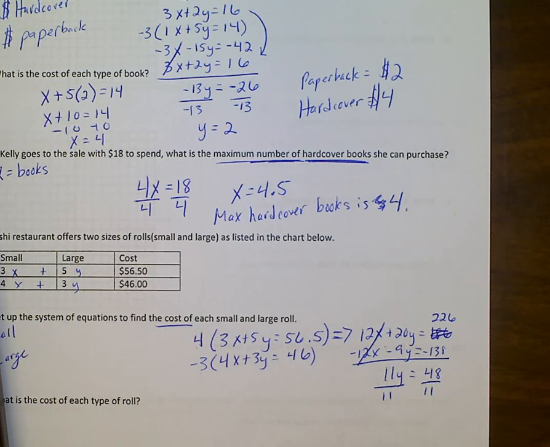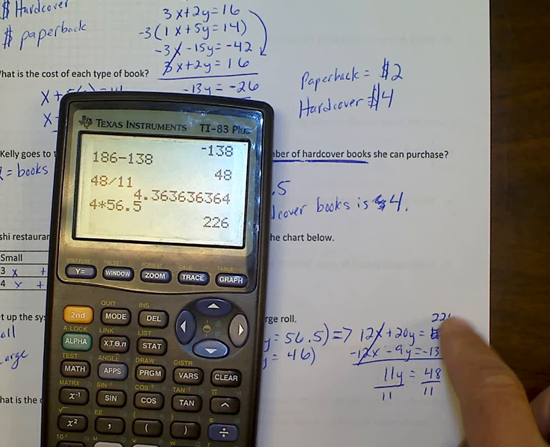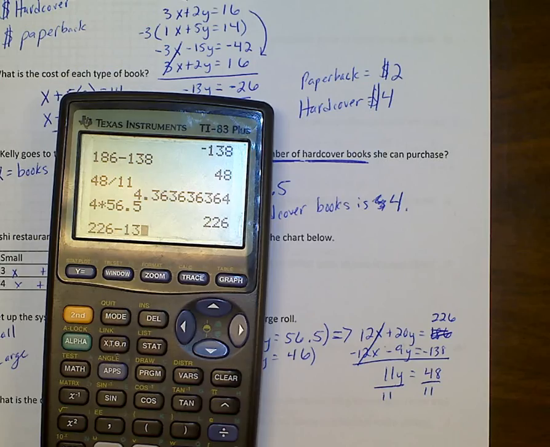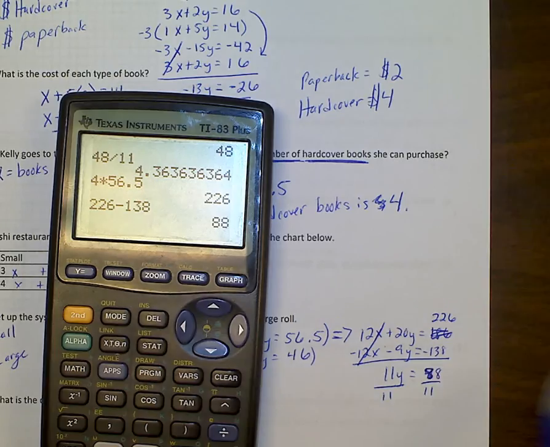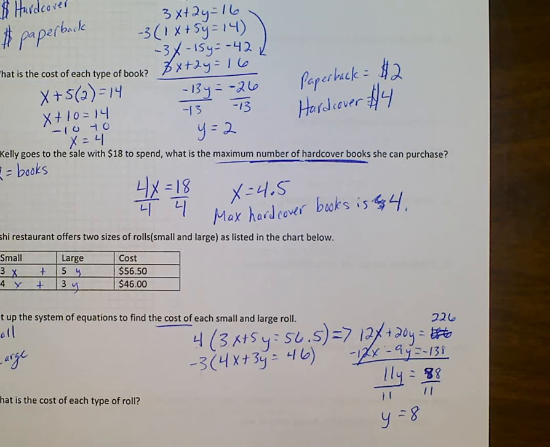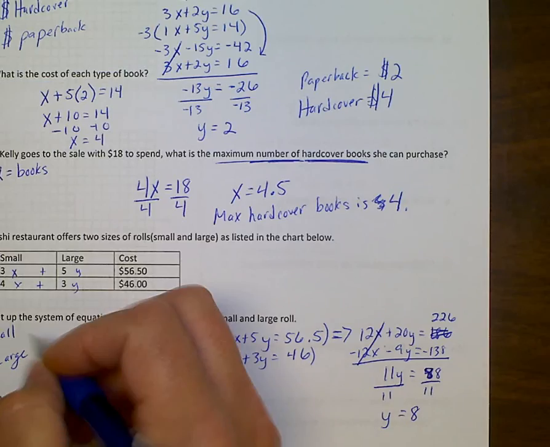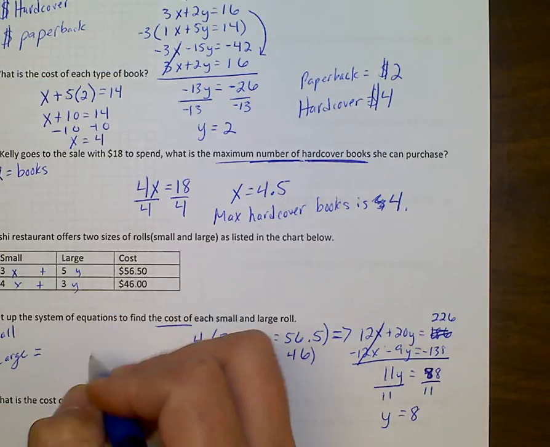So now when I add down, 226 minus 138 equals 88. Now I'm going to divide each side by 11, and y equals 8. So I know that a large roll equals $8.